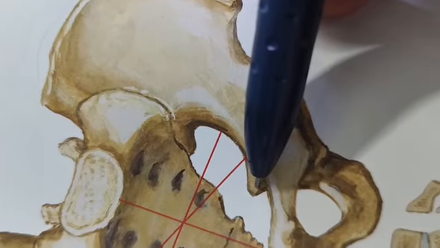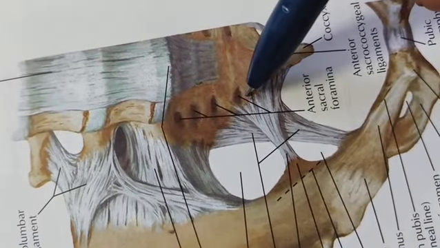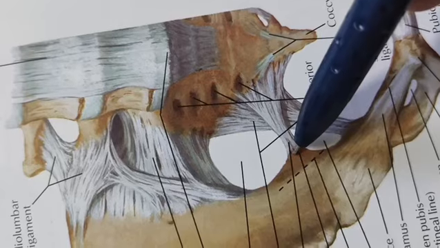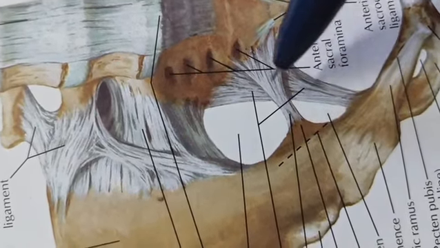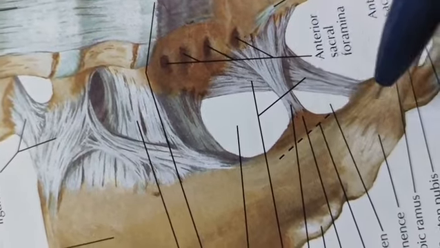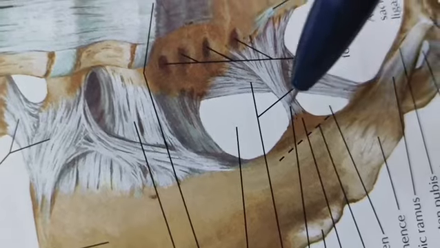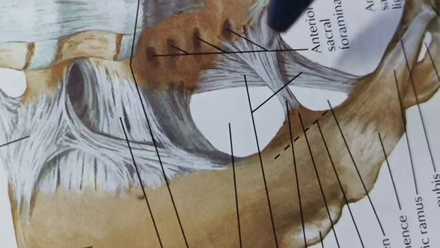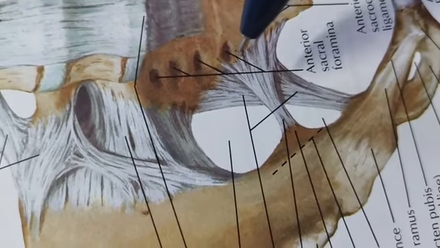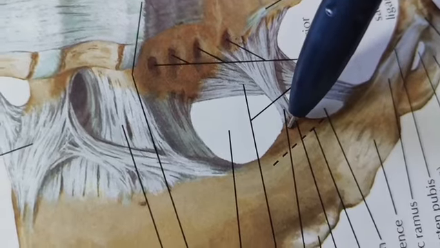And see here, this is the spinous process of the hip bone. See this ligament, it's coming from the sacrum to the spinous process of the hip bone. Can you make out clearly? The sacrotuberous ligament lies posterior to the sacrospinous ligament, so the sacrospinous ligament lies ventral to the sacrotuberous.